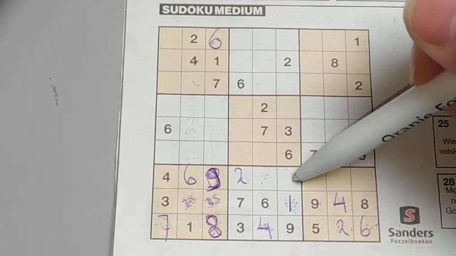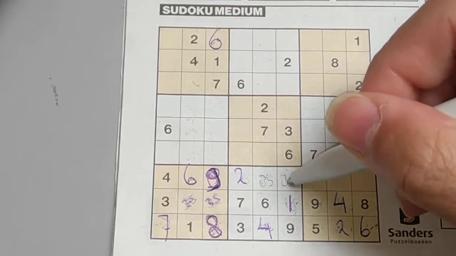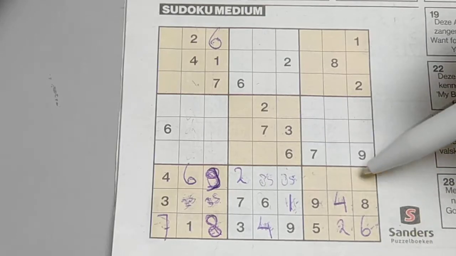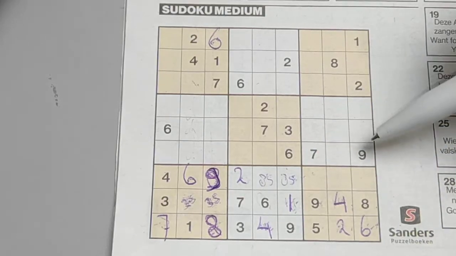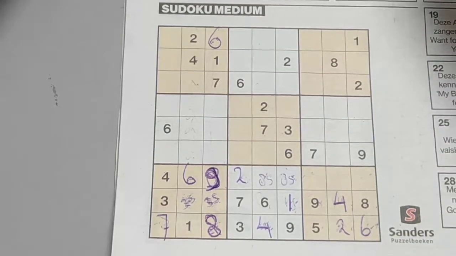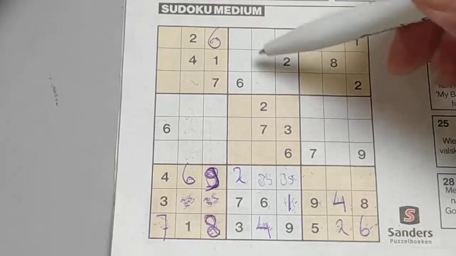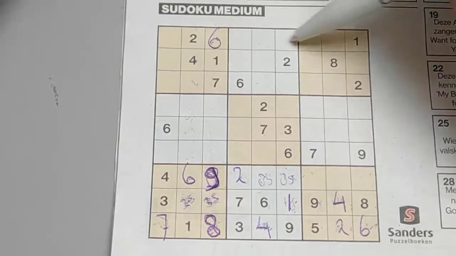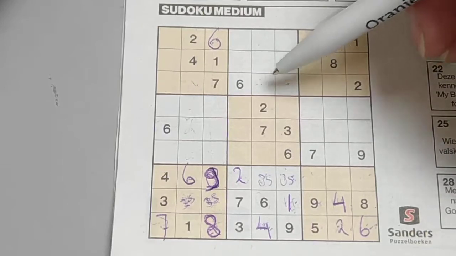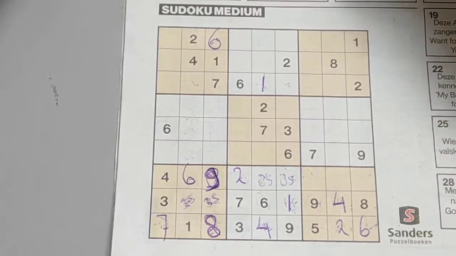The 8 and the 5 are missing here. I mark them as a pair. Here, the 1, the 3 are missing, and the 1, 3, and the 7. I cannot fill this yet, need to wait. How about... Yes, 1 in the first row, 1 in the second row. So in the third row, the only two places for the 1 should be here or there. I see here 1, no 1 there. 1 should be here.